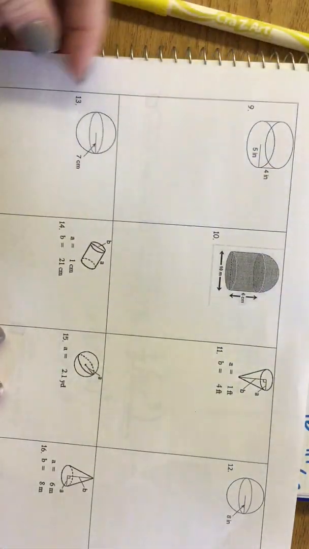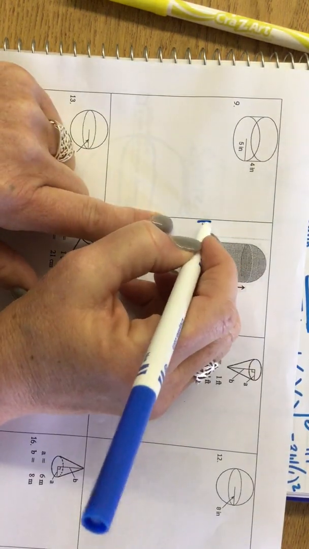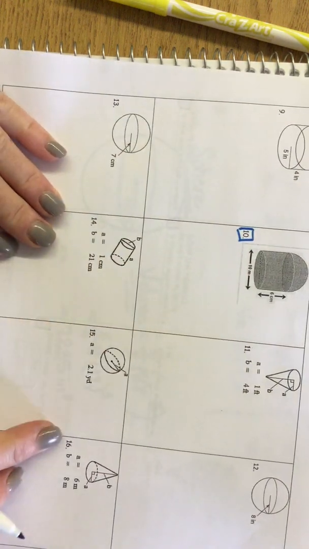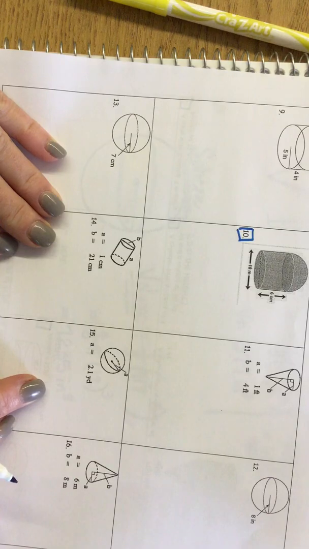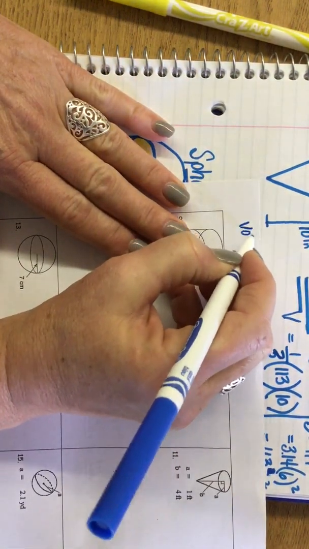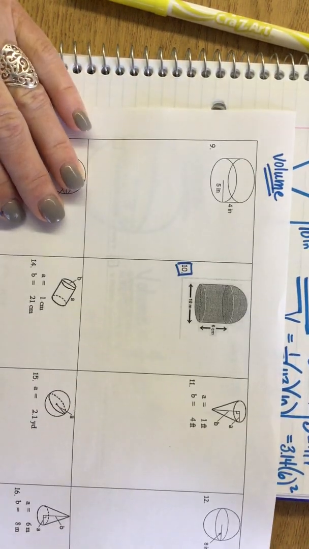All I want you to do is practice all the others. On the back, do not worry about number 10. We'll do that one together. You can try it. The others are really straightforward. On the back, you're going to find the volume. So not too many problems. Good luck, and make sure you ask me any questions.